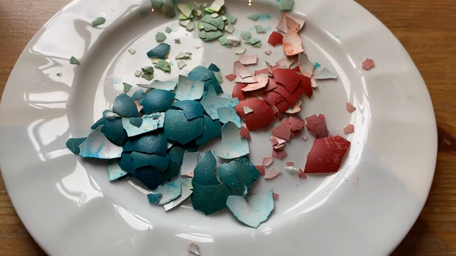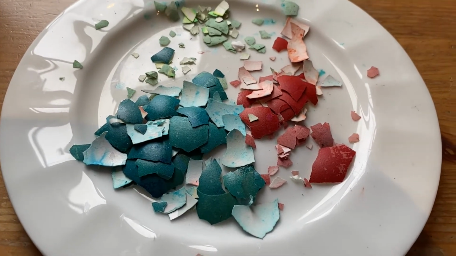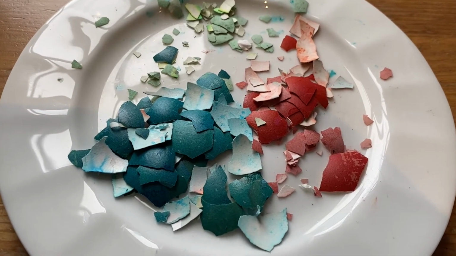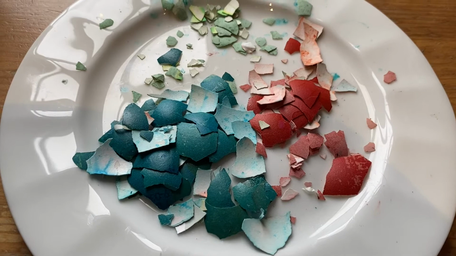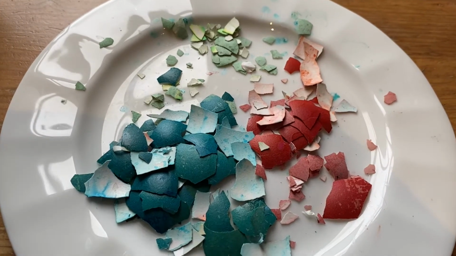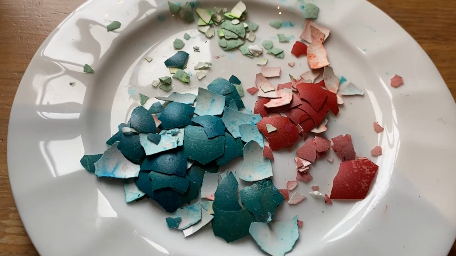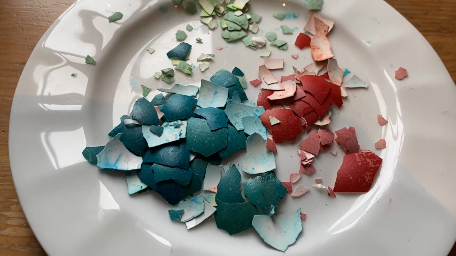I left the eggs in for about 3 hours to get really vibrant, and then I peeled off the eggshell. Some bits came off quite big, the blue one came off quite big, but the green one came off in small parts. It doesn't really matter how big the parts are, because you can always break the big ones up into smaller bits anyway.